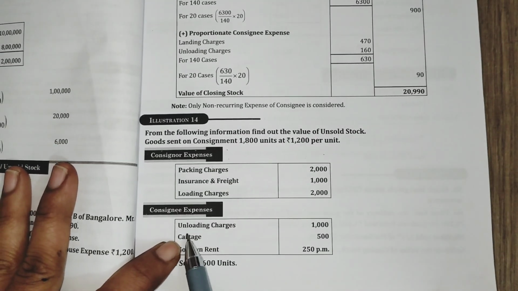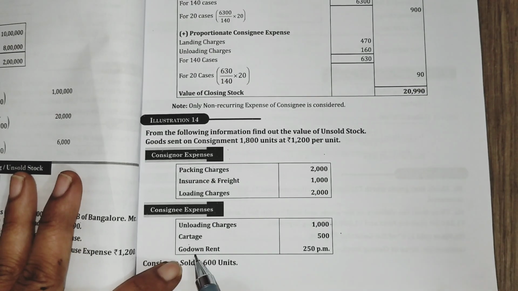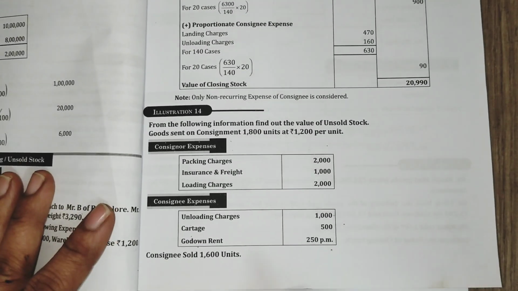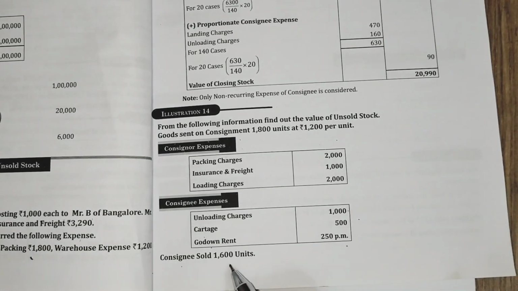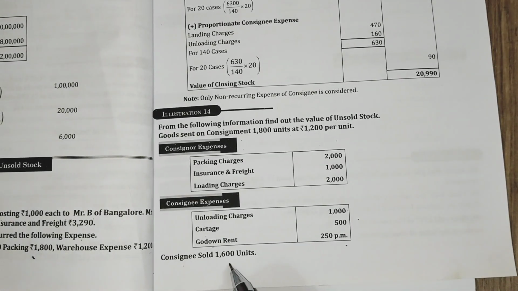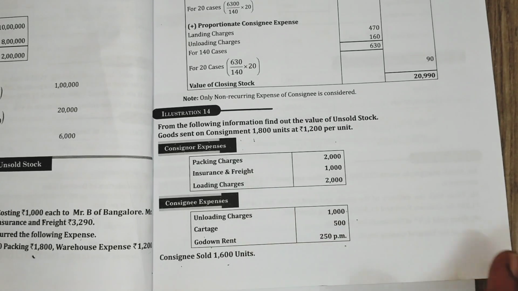Consignee expenses: unloading charges 1000, cartage 500, godown rent 250 per month. Consignee sold 1600 units. How many units sent? 1800 units. So from this, if we minus the sold, then we will get the closing stock in units. That is our first step.